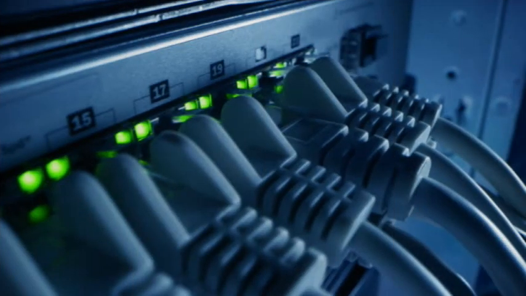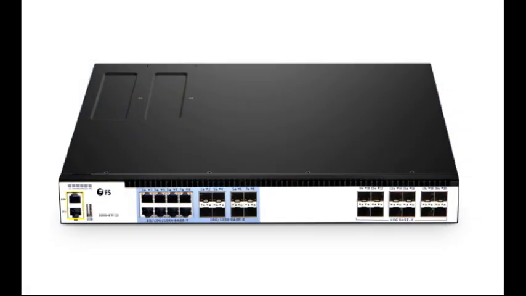Features of network switches. It operates in the data link layer in the OSI model. It performs error checking before forwarding data. It transfers the data only to the device that has been addressed. It operates in full duplex mode.